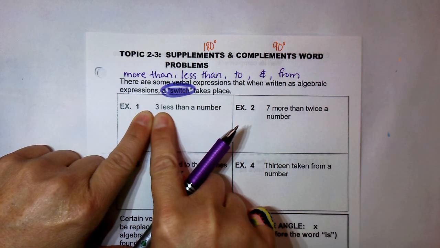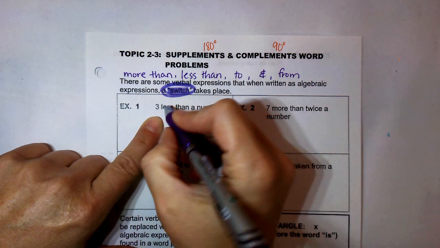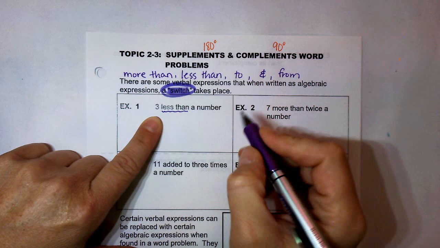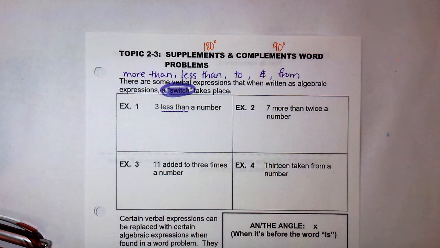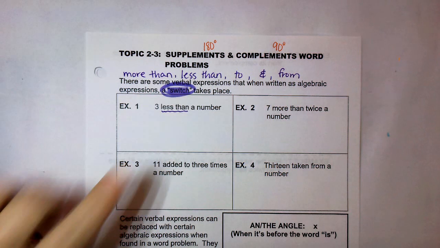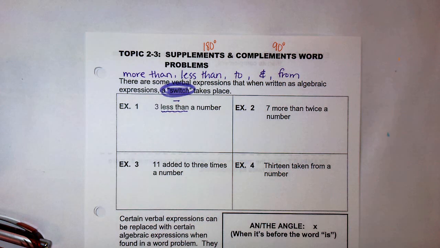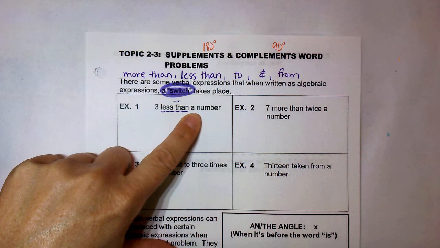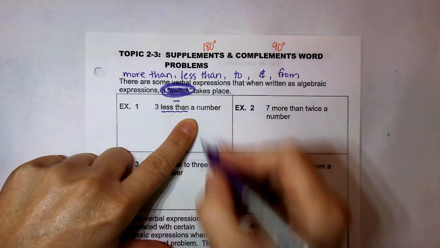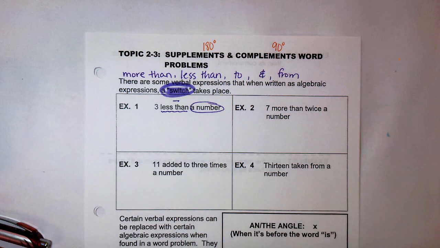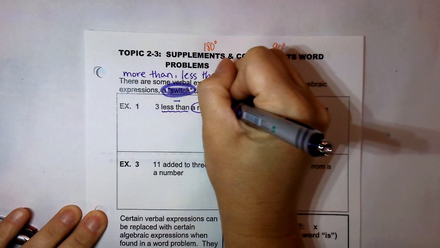3 is already a number. What does less than mean? Minus, right? When I say what does it mean, I meant the operation: add, subtract, multiply, or divide. And less than does mean to subtract. So x minus 3? Yes. Now, what does a number mean? It doesn't tell you the exact number, so you just automatically assume it's x. Yes. Since it could be anything, that's our variable. I'm going to replace a number with x.